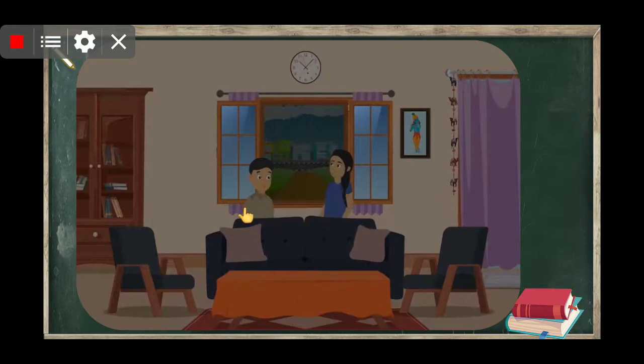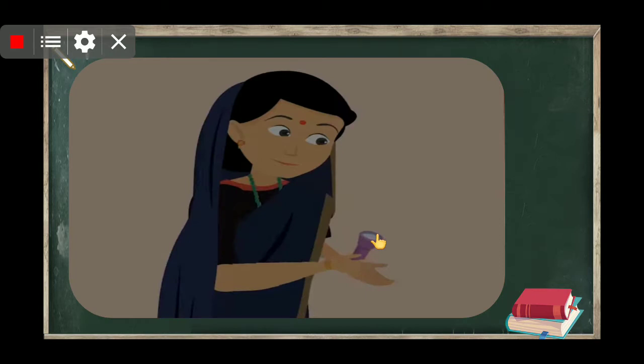They call their mother and say, Mama, it's very dark. So the mother brought the torch, and she was about to switch it on to light up the room.